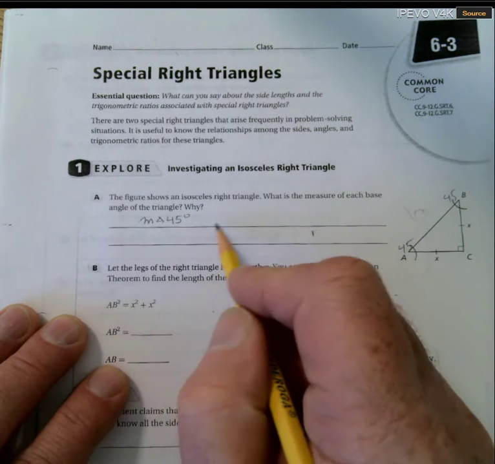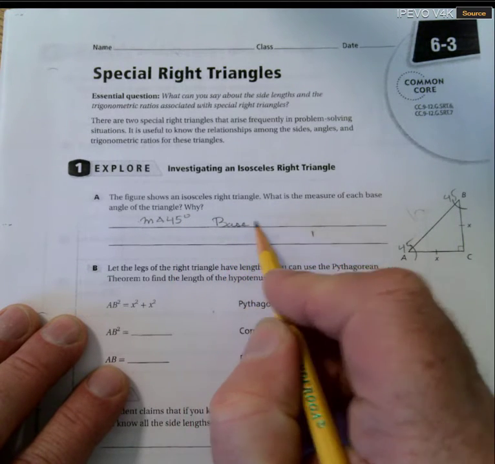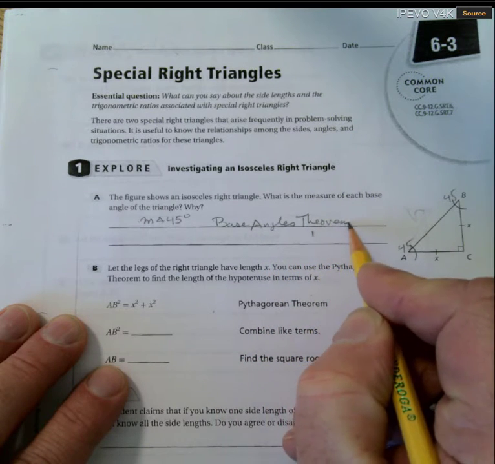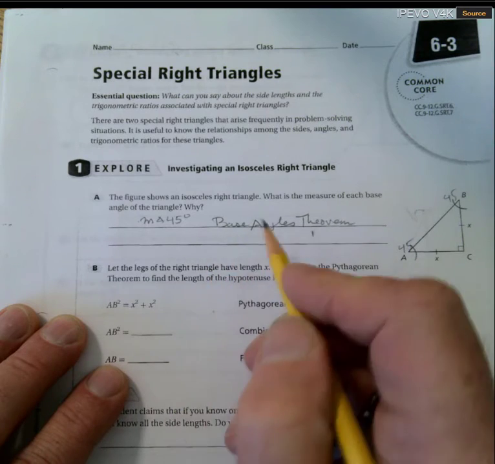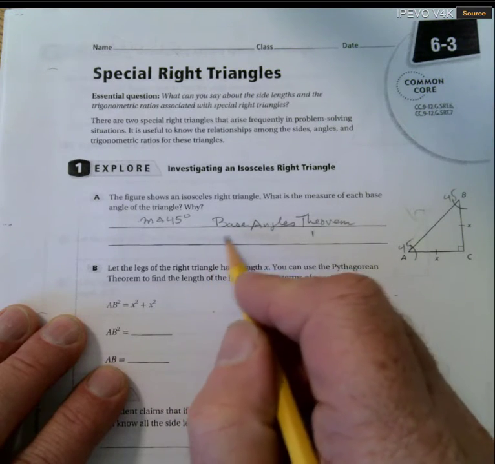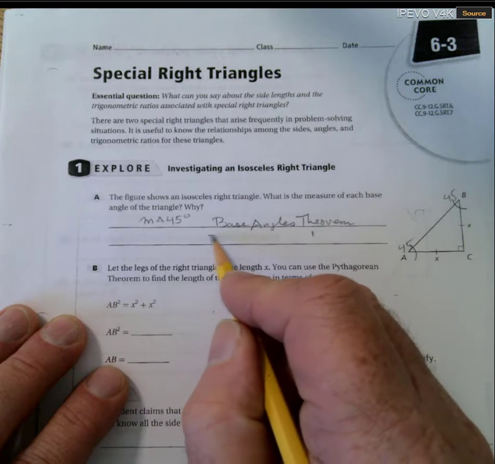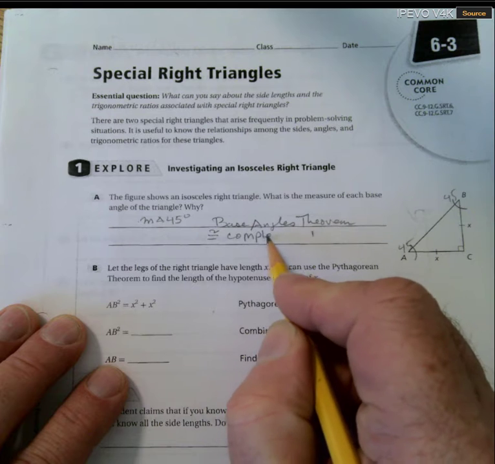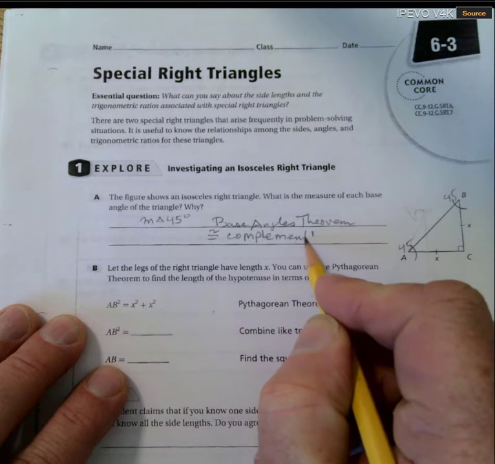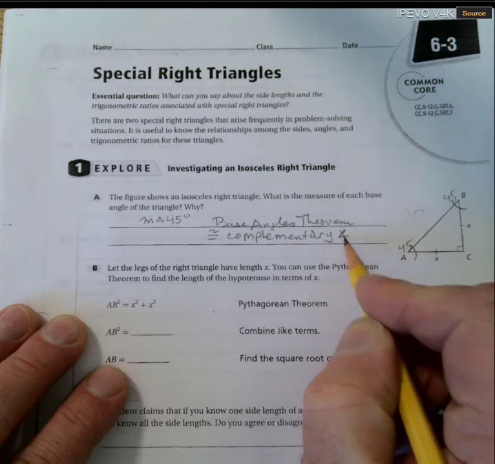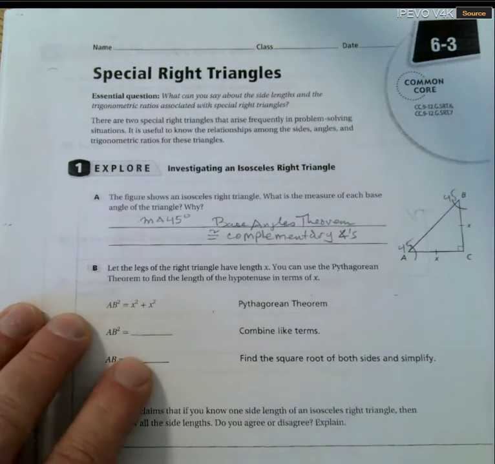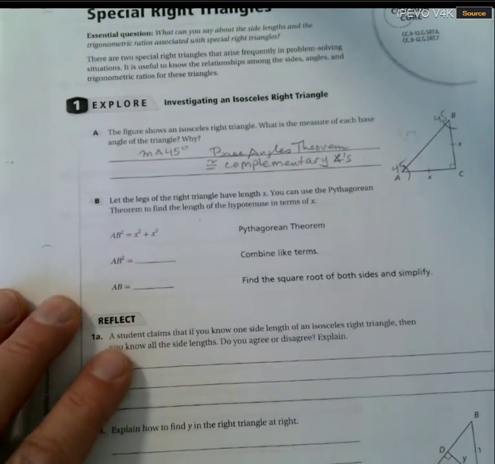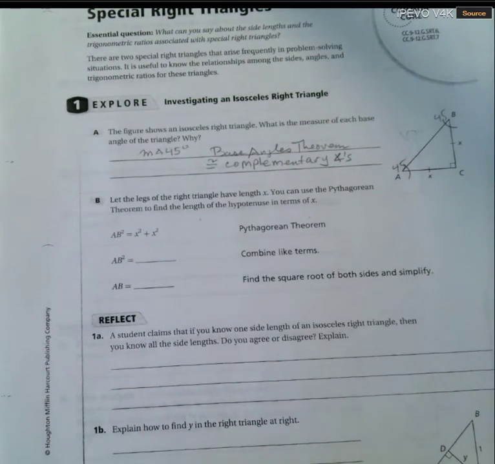Okay, how do we know? We can use base angles theorem. And two congruent complementary angles means each one is 45 degrees. So we have congruent, complementary. Remember, complementary adds up to 90. So we have congruent complementary angles. So that means each one's got to be 45. Okay, so maybe a little bit different wording, but that's kind of the basic idea.